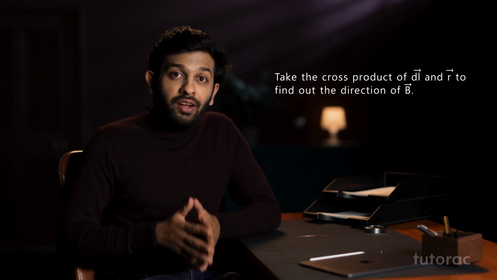The same formula can also be written in vector form. As you can see in the previous formula, magnetic field B is proportional to dl sine theta. Here, dl sine theta can be written as the magnitude of dl vector cross r vector divided by r. So the formula for magnetic field at point P in vector form is B vector equals mu naught divided by 4 pi into I multiplied by dl vector cross r vector divided by r cube. Here you can clearly see that the direction of the magnetic field is along the cross product of dl vector and r vector.